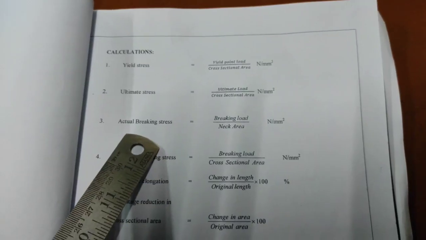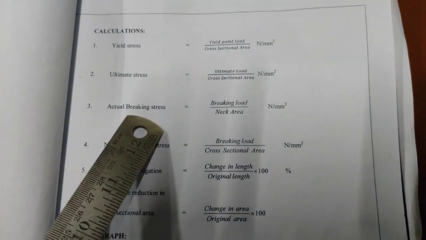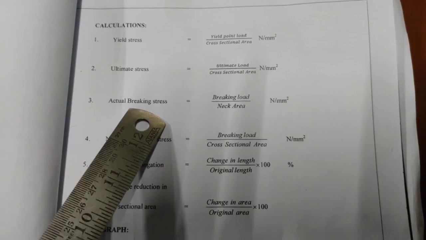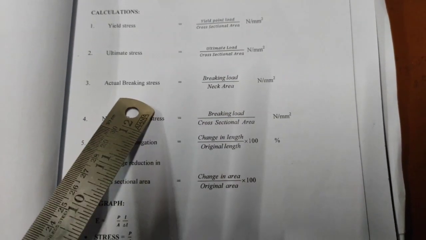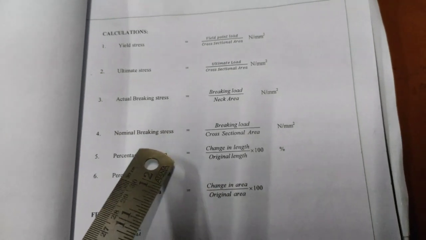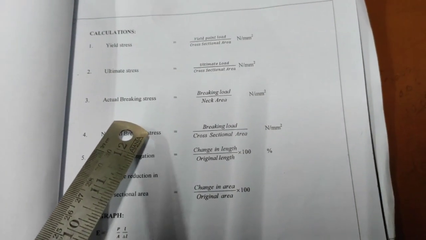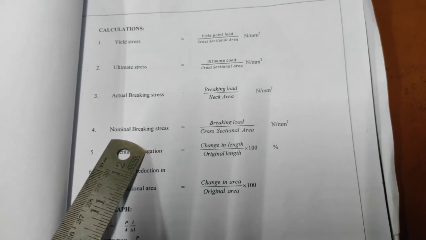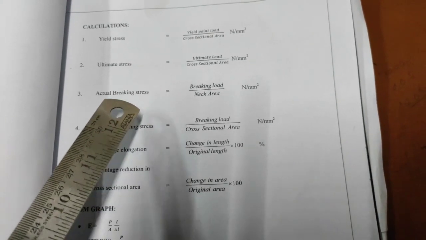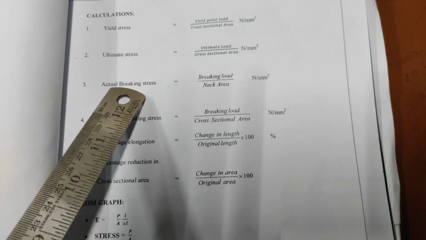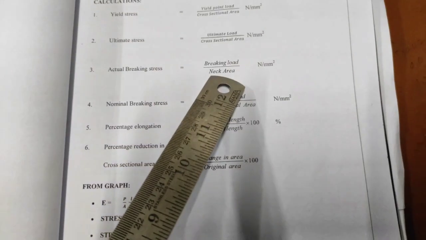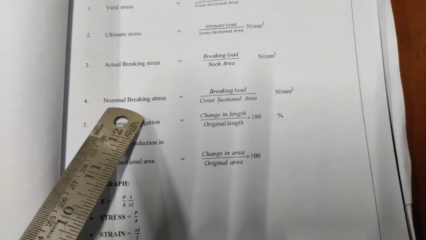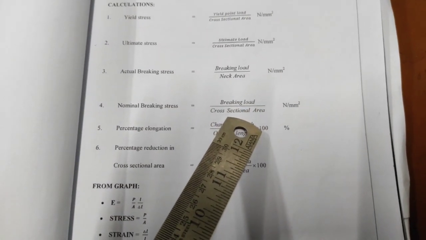And next comes the breaking stress. Breaking stress is with respect to the neck area, that is the area at which the breaking occurs. So breaking load divided by the neck area will give you the breaking strength or breaking stress of a material. There are two different parameters: one is the actual breaking stress and the other is the nominal breaking stress. Actual refers to the point at which the failure occurs, so that refers to the neck area. Nominal breaking stress refers to the original cross sectional area of the specimen, so breaking load divided by the original cross sectional area.